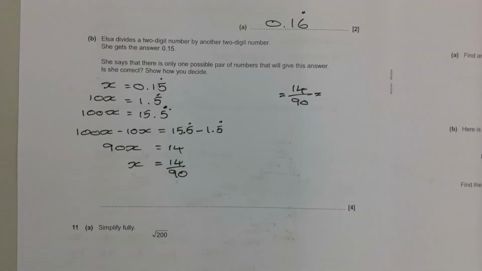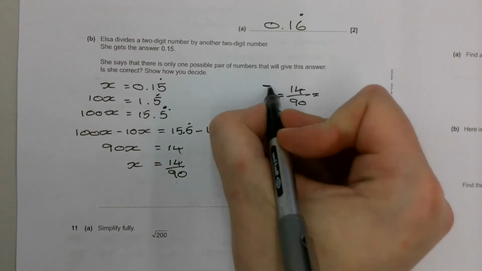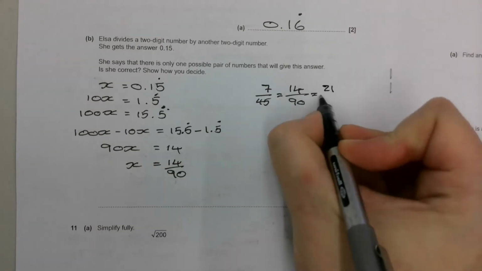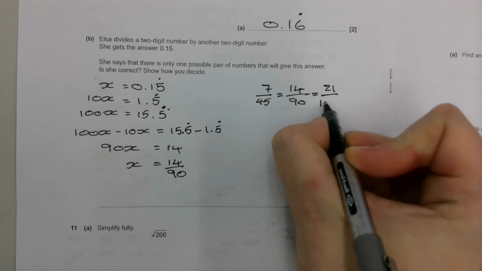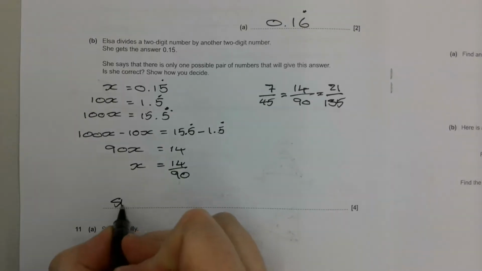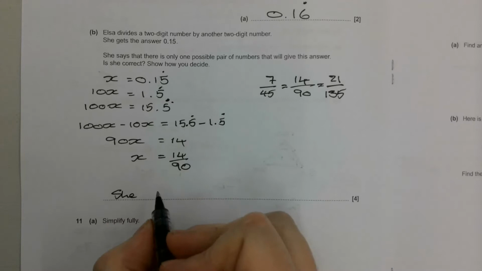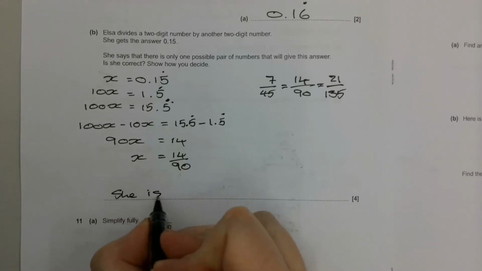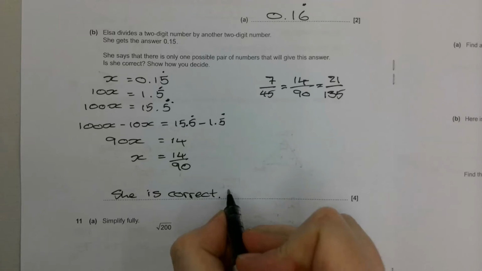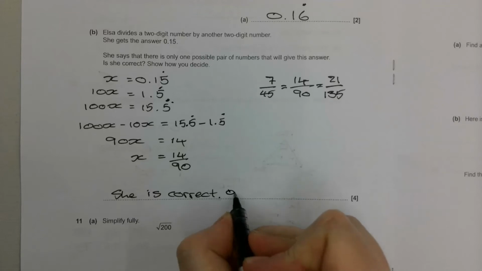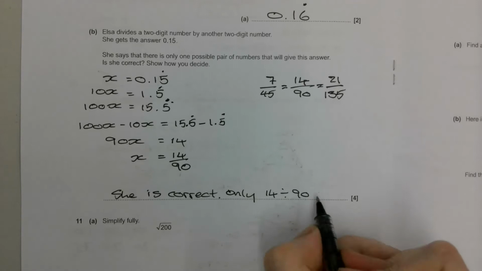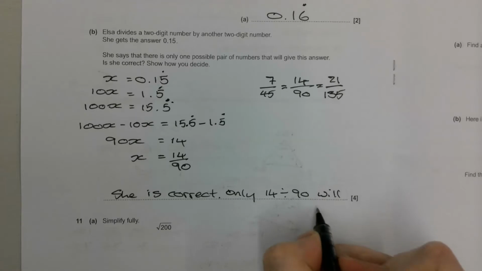0.15 reoccurring. So the smaller fraction will be 7/45ths, and the next larger one would be 21/135ths. So she is correct. Only 14 divided by 90 will do it.